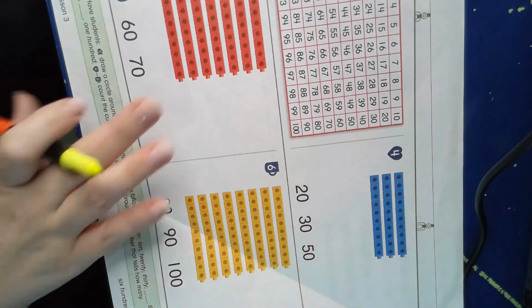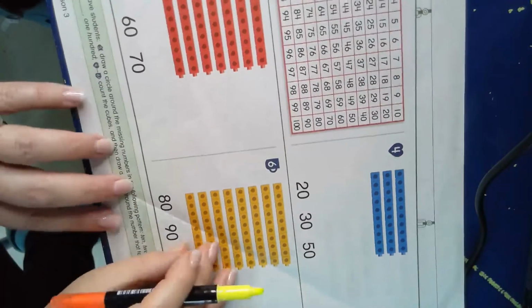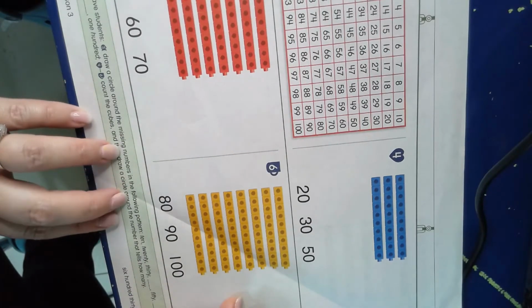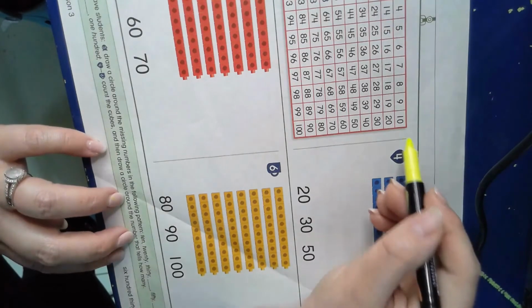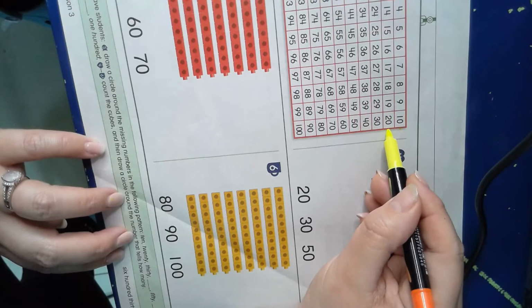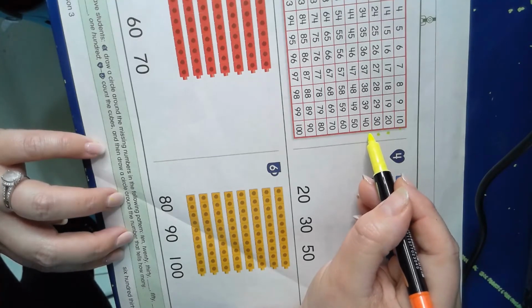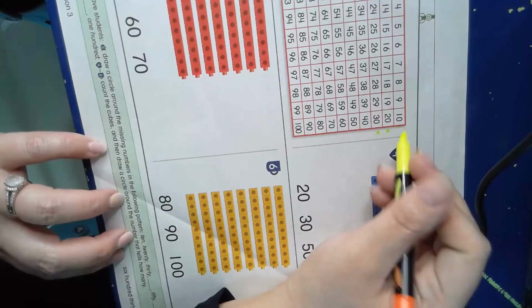All right, Miss Angela will do 1 for you. Okay, well, we'll do 2 together, and then I want you to do the rest by yourself, okay? We're going to go ahead and draw a circle around the missing numbers that follow the pattern 10. Okay, we already know we have 10, 20, 30, 50, and 60.